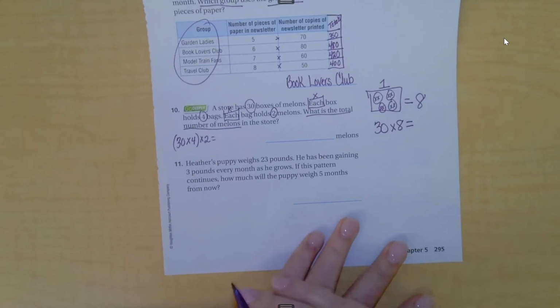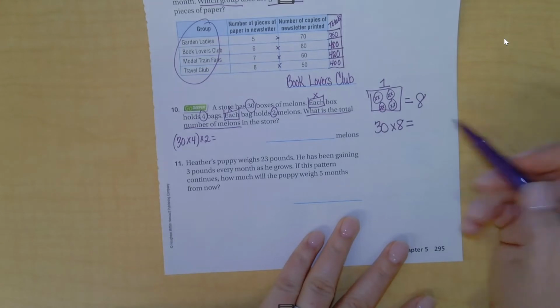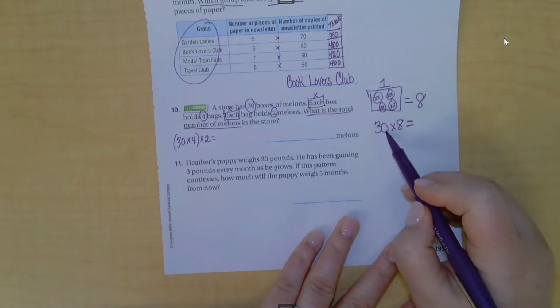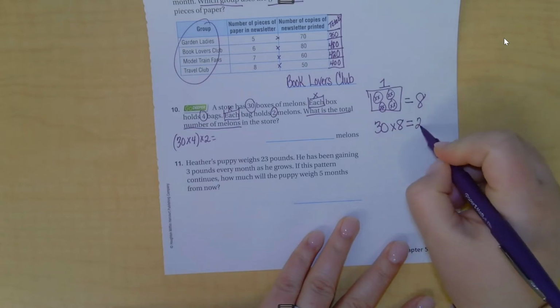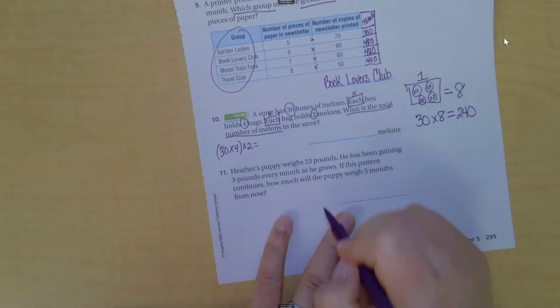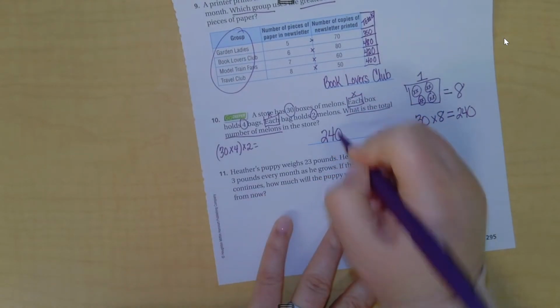Do it as much as you can because it will help you to see and understand these word problems. So now if I just have 30 times 8 and I cover up my 0, 3 times 8 I know is 24, put my 0 back. So I know that 30 times 8 is 240, so there are 240 melons.